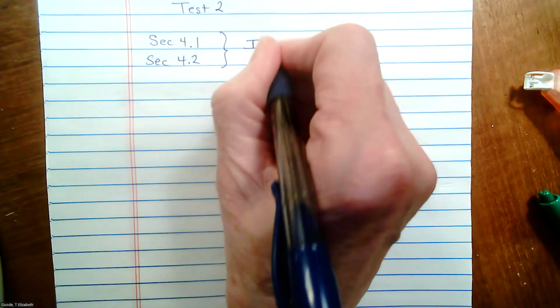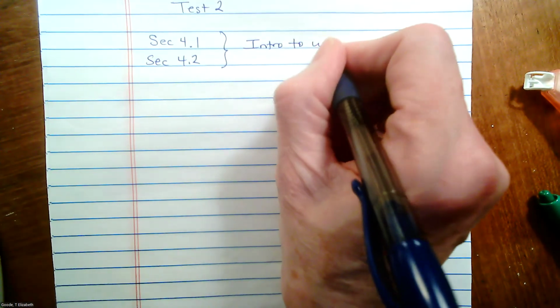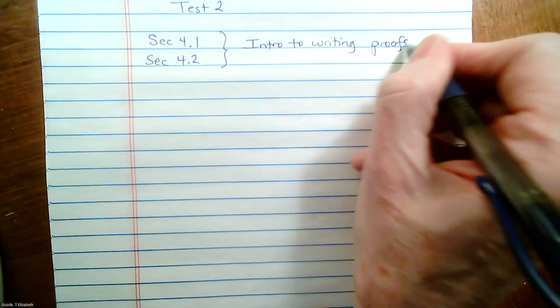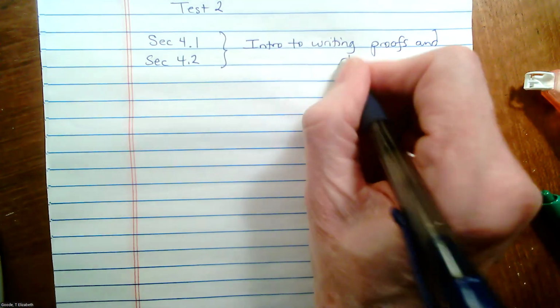Gosh, no. That's just stuff from one section. In fact, that's just the end of section 4.4. You need section 4.1. So for test 2, section 4.1 and section 4.2 was the intro to writing proofs and also disproofs.